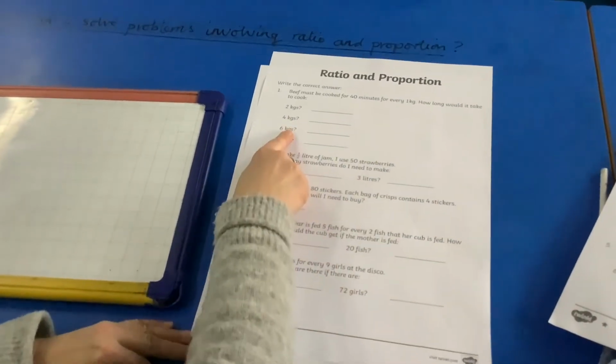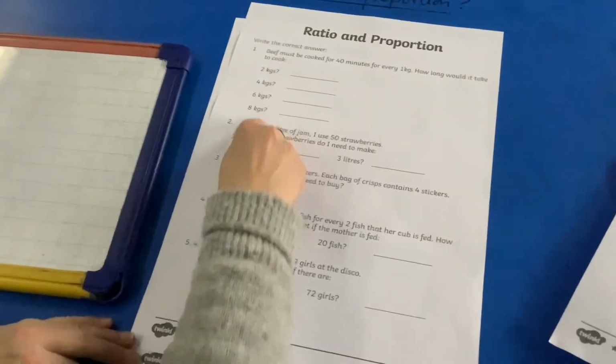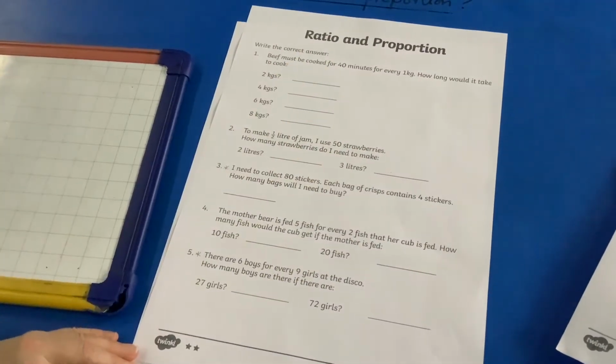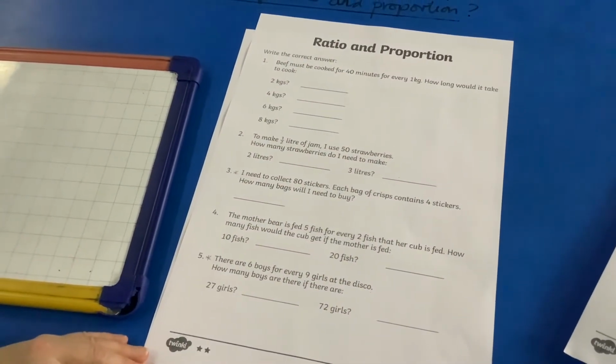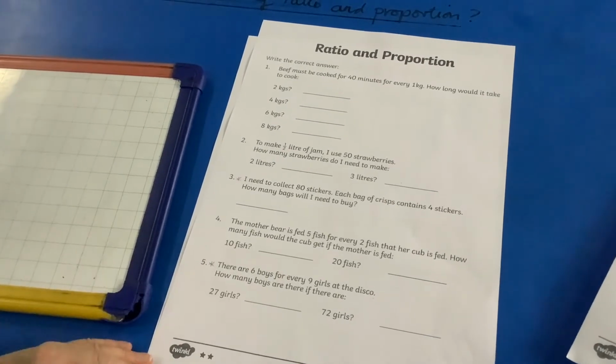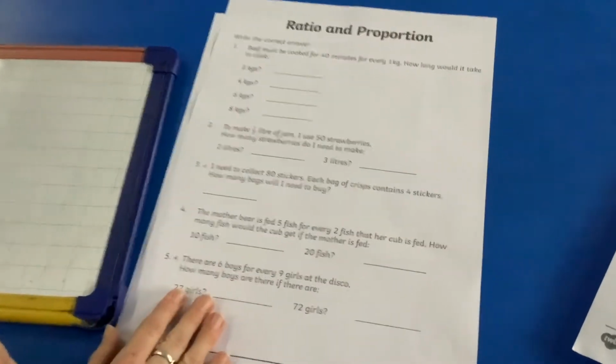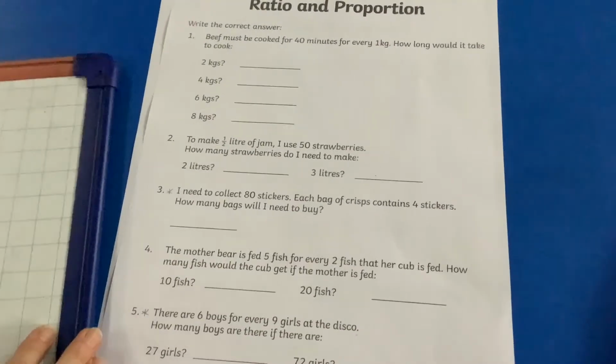Okay, now if we look at the next sheet, I won't do the first question because really it's exactly the same, but instead of it being half an hour, it's now 40 minutes for every kilogram. Okay, so you can apply the same method. Let's just have a little look at this question because it's slightly different.